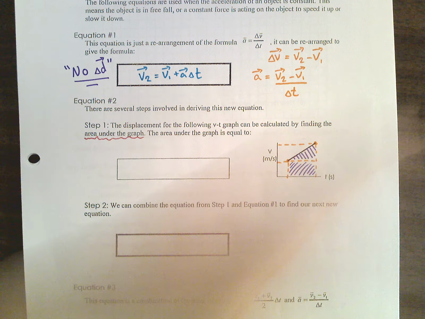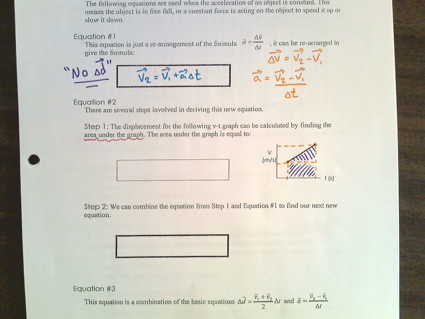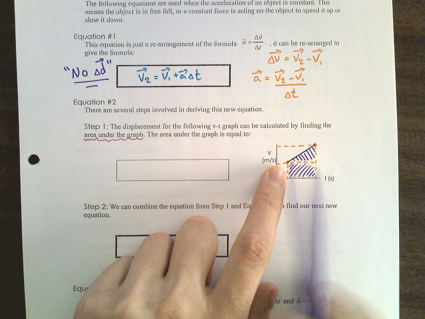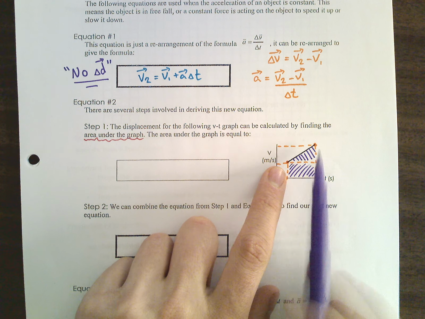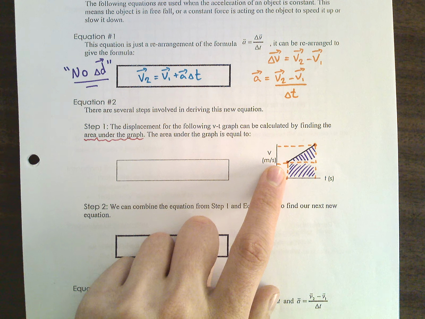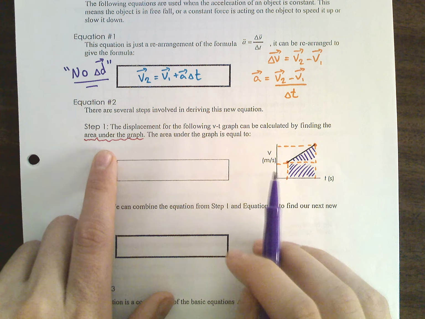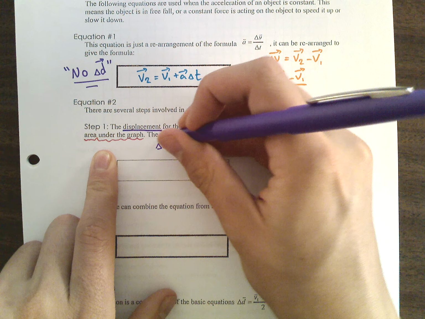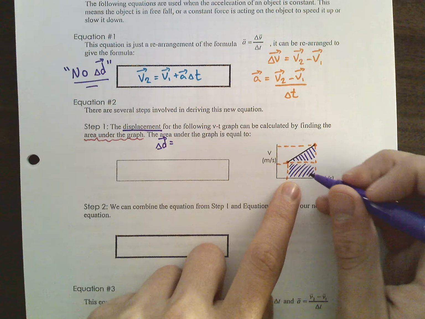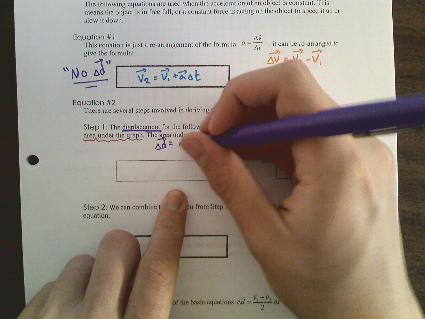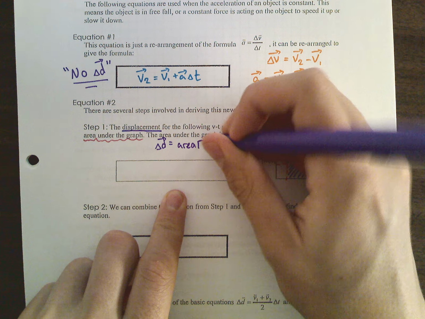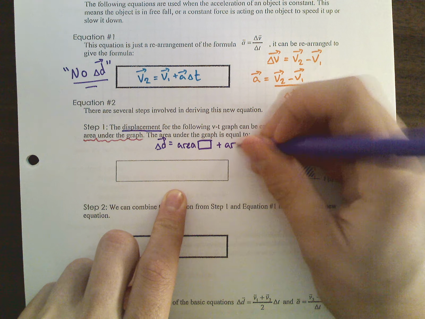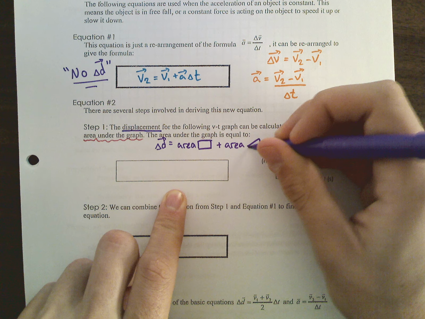So if we have an angled line like that with an area underneath it, we have a shape that can be split up into a basic right triangle and a rectangle. So if I just told you that the area is equal to the rectangle and the triangle added together, that will be the total area under the graph. And the total area under the graph is equal to the displacement. Then we would say that the displacement is equal to the area of the rectangle plus the area of the triangle.